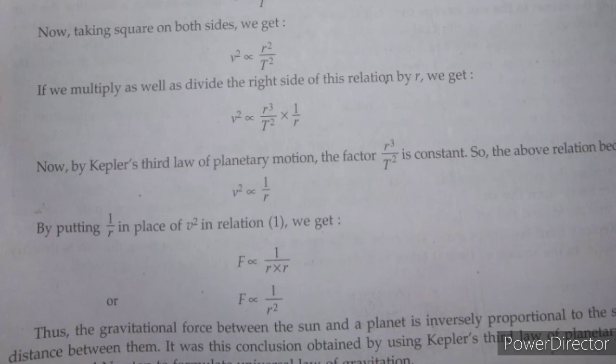If T is the time period, then v is equal to 2 pi r by T. Then v square is directly proportional to r square by T square, that is, v is proportional to r by T. Then he got the formula, that is, F is directly proportional to 1 by r square.